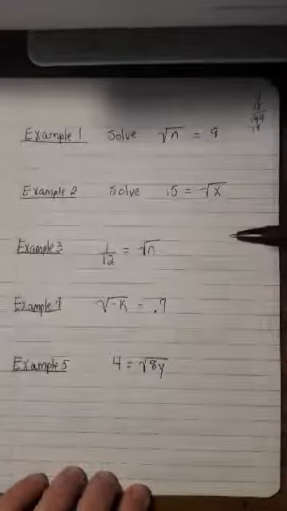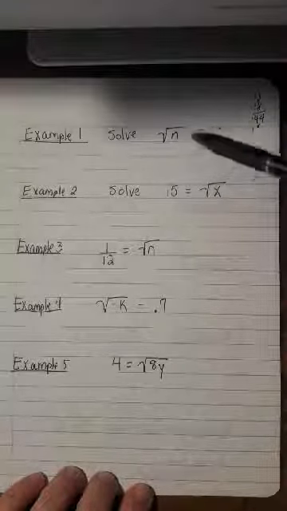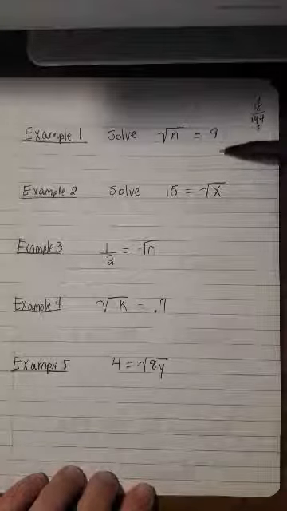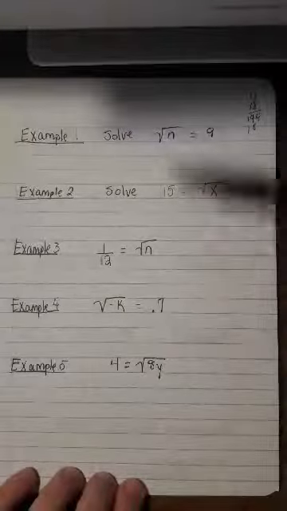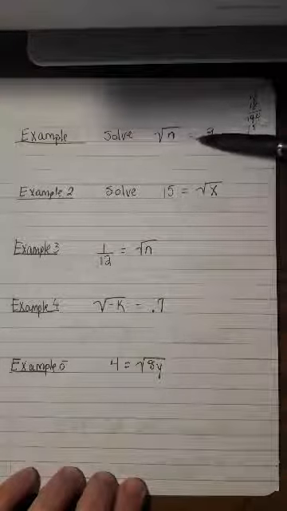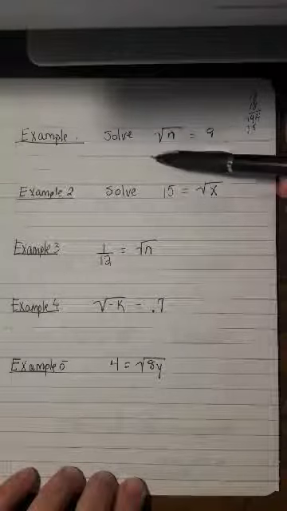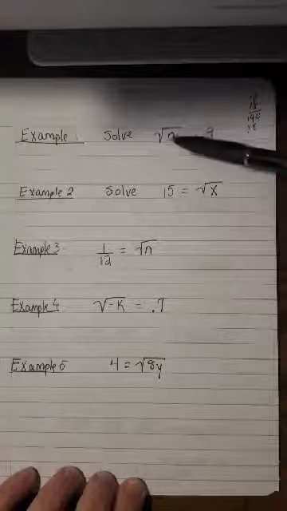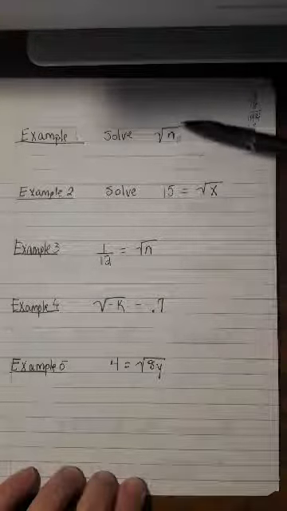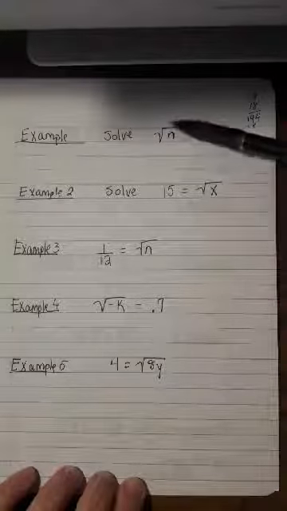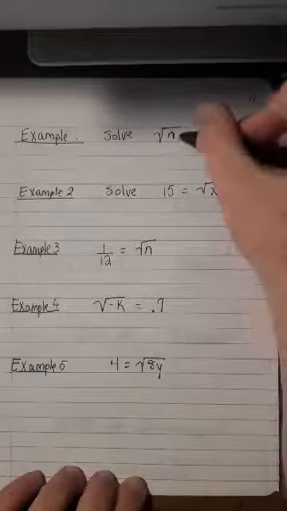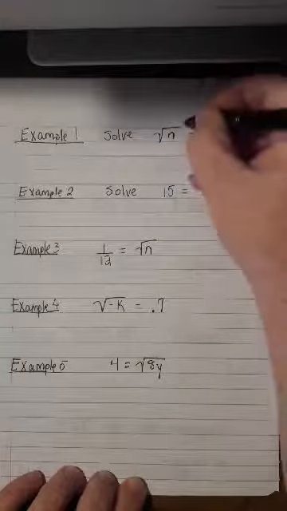Okay, on example 1, we're going to solve the square root of n equals 9. So what y'all should look for when you're doing these, I'm starting out with really easy ones, but what you should look for is to make sure that there's no numbers on the outside of your square root symbol that's on that same side as your equal sign. So look over here on the left side and make sure there's no numbers that are on the outside either being added or subtracted or multiplied by the square root of n. Once you've just got your square root symbol and whatever's under it on that left side, you're ready to square both sides. Alright, so we're going to try to solve for n, which means we've got to square this left side.